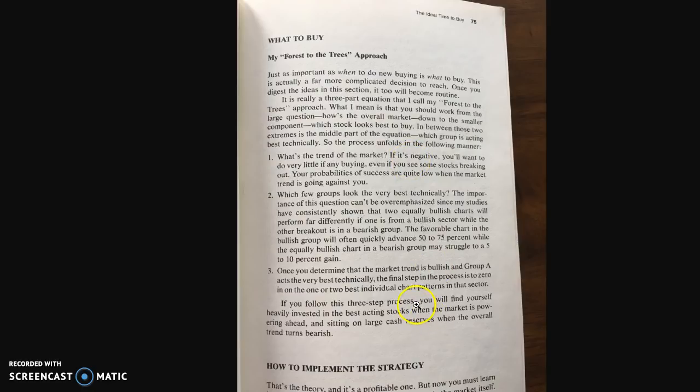And again, Stan says that down here, you want to be heavily invested and be in these big winning stocks when the market is acting really well, and you want to be sitting in cash and doing really nothing except for watching the market when the market's not in stage 2.